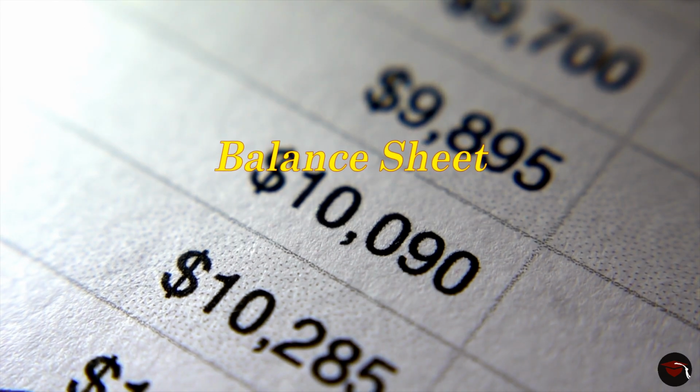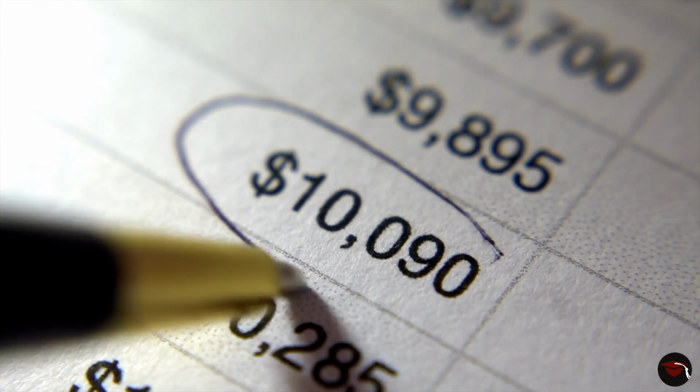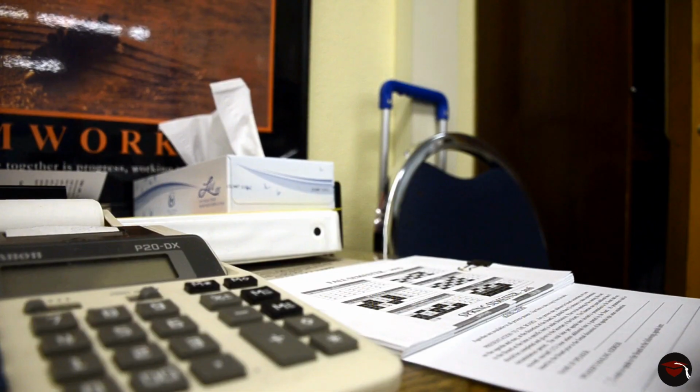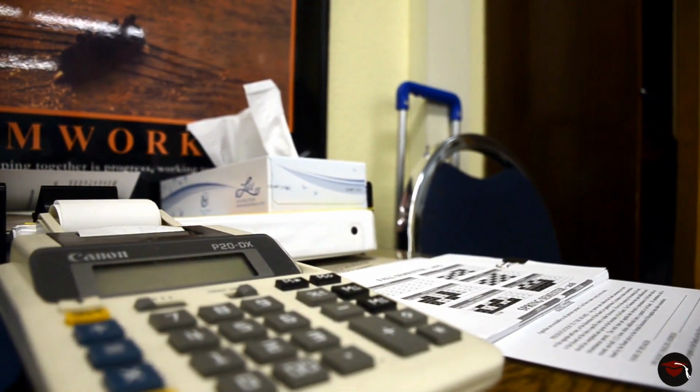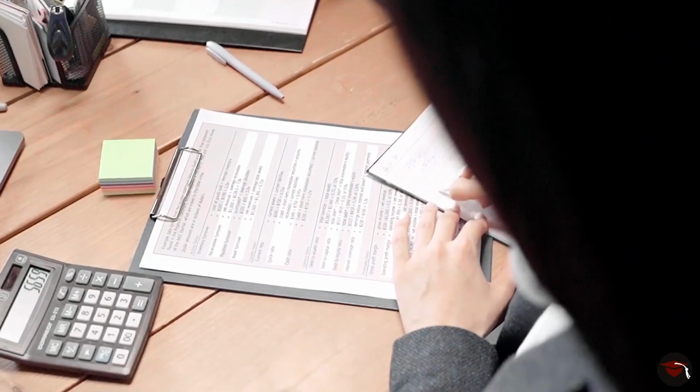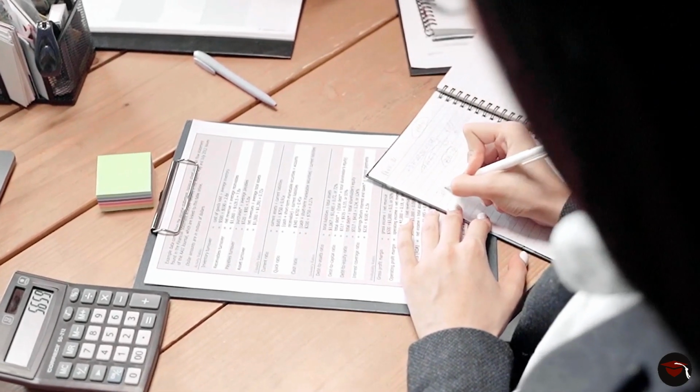Balance sheet. Liabilities are a crucial component of a balance sheet, a financial statement that presents an entity's financial position at a specific point in time. They are reported on the right side of the balance sheet, with assets on the left.